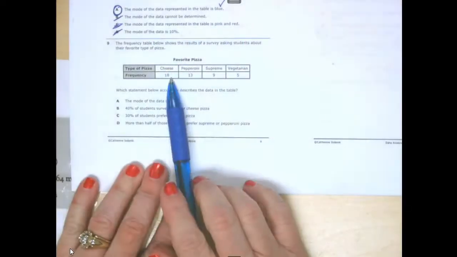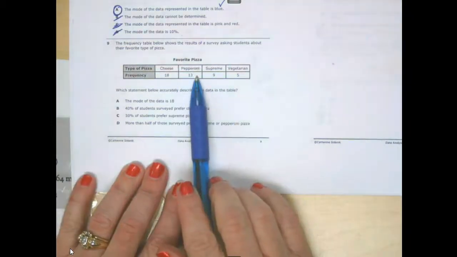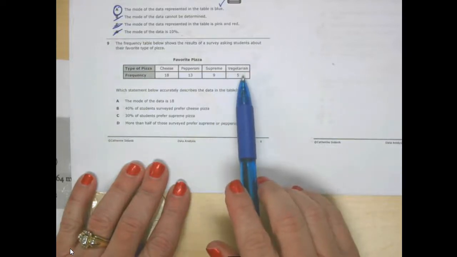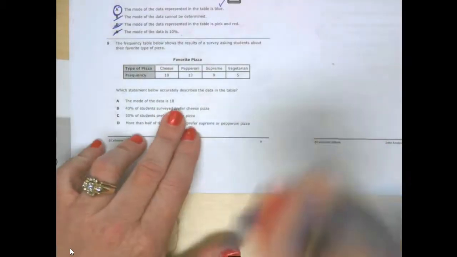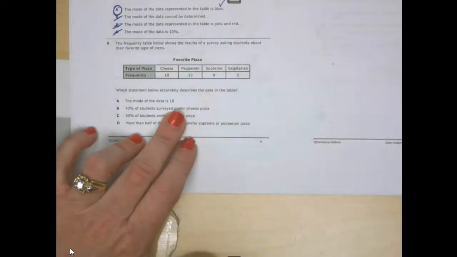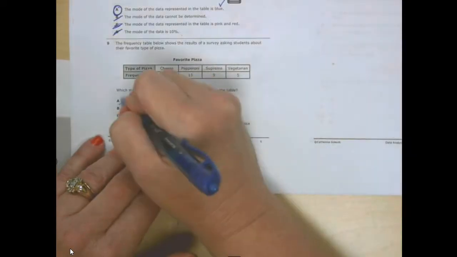Number 9. The frequency table below shows the results of a survey asking students about their favorite types of pizza. 18 like cheese, 13 like pepperoni, 9 like supreme, and 5 like vegetarian. Which statement below accurately describes the data in the table? The mode is 18. No. The mode would be cheese, because we're not asking how many times 18 appeared. Which one appeared the most? Cheese appeared the most. So 18 is not the mode.